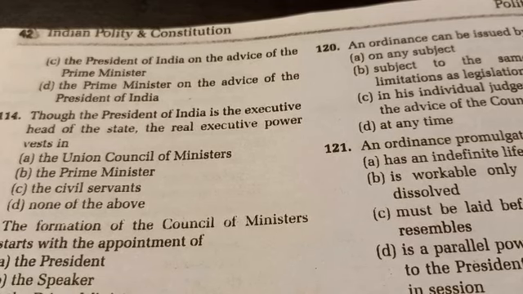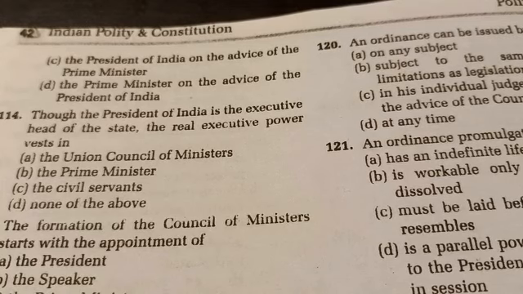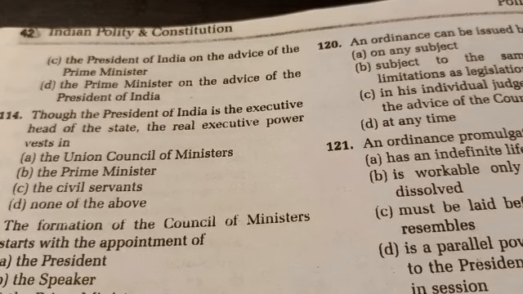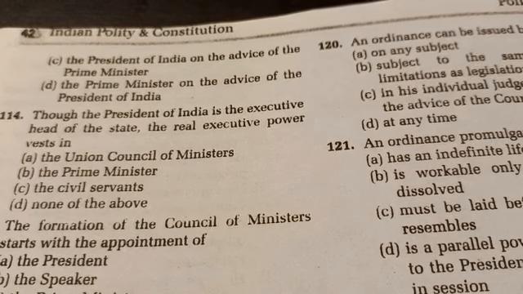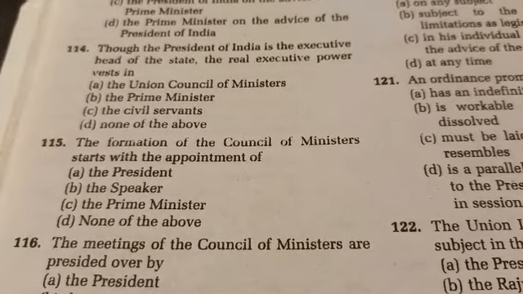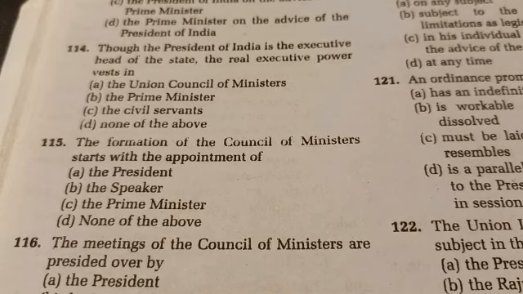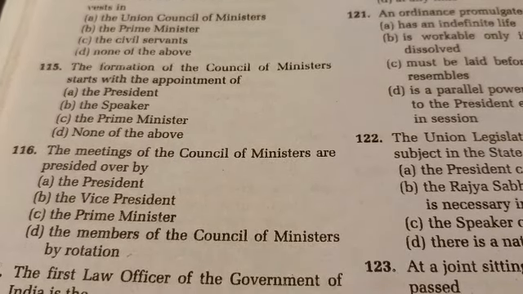Though the President of India is the executive head of the state, the real executive power rests in. Correct answer is option B, the Prime Minister. The formation of Council of Ministers starts with the appointment of. Option C is correct, the Prime Minister. The meetings of the Council of Ministers are presided over by. Option C is correct, the Prime Minister.